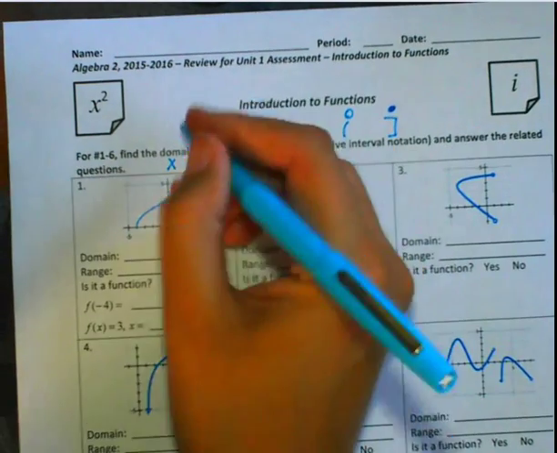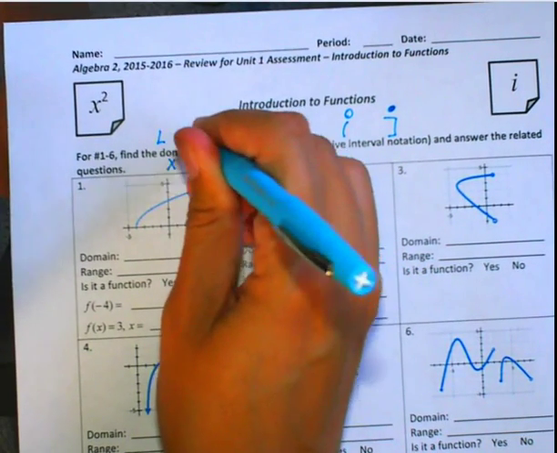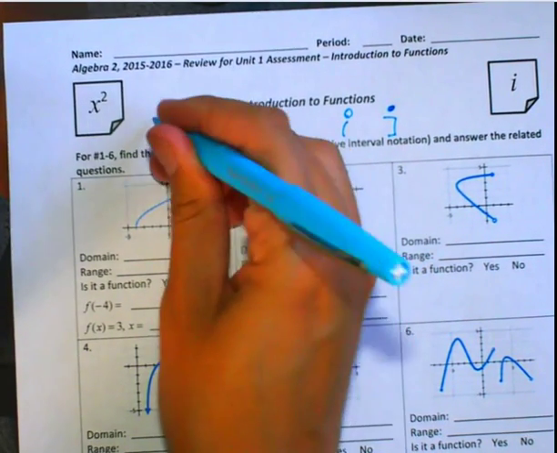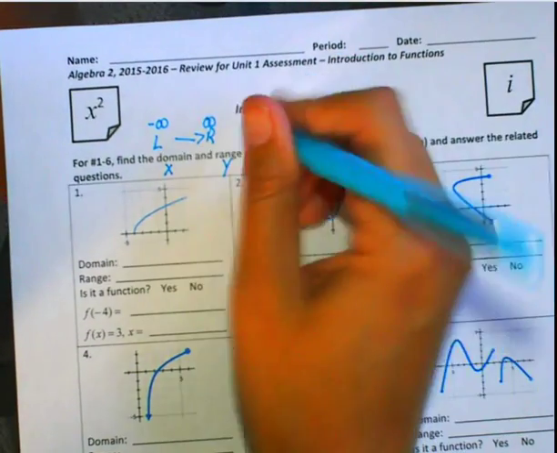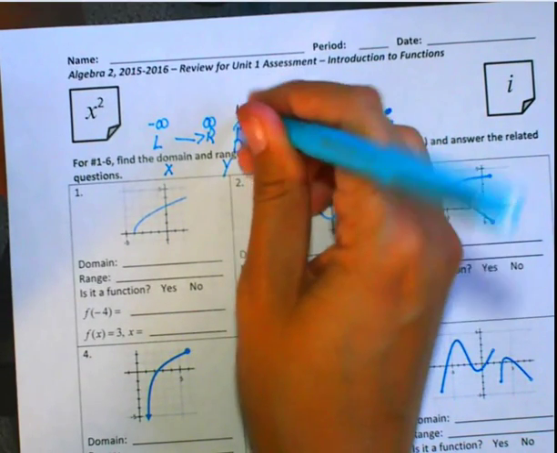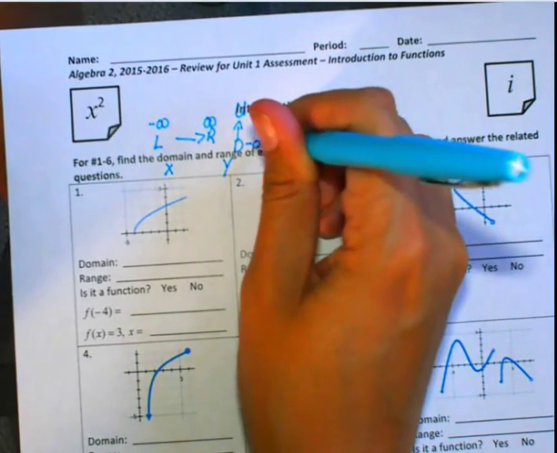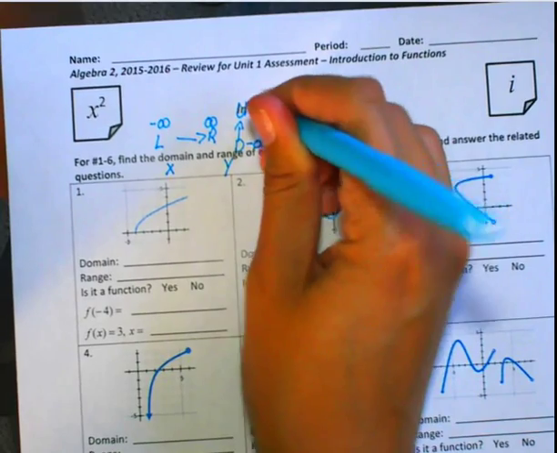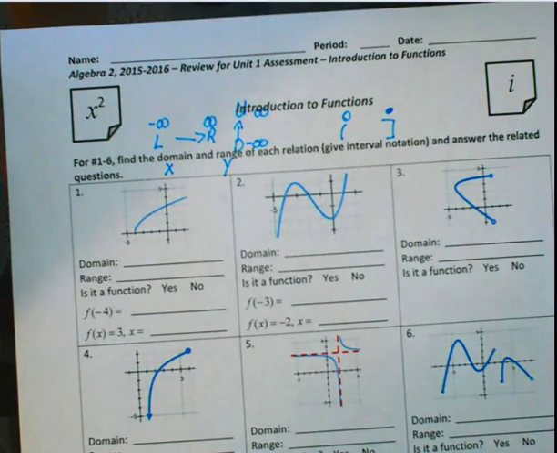Now for domain, we know that we're going from left to right, and that's from negative infinity to positive infinity. And then for range, we're going from down to up, which is also going to be from negative infinity to positive infinity. So now we need to look at each of these and figure out what the domain and range are for each of these. So let's start with the first one.